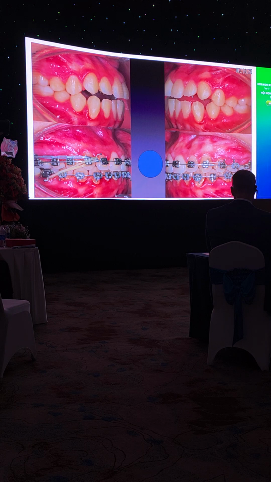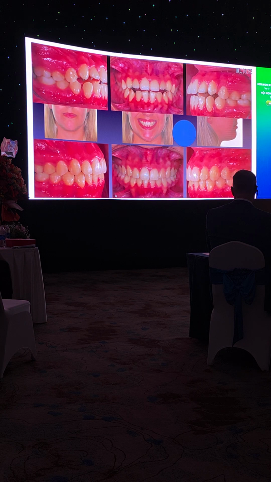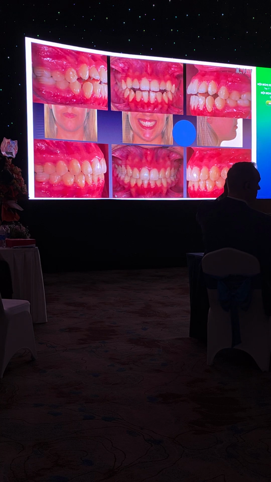Then you can use up and down elastics if you want, symmetric or asymmetric, nothing prohibits it. The patient finished very nicely. Usually he shows also the number of months it took. It typically would be about 14 to 16 months of treatment.